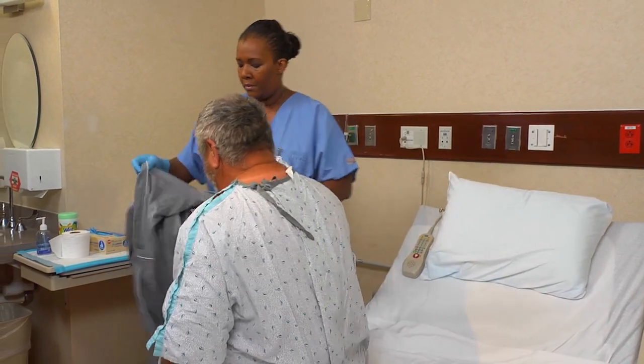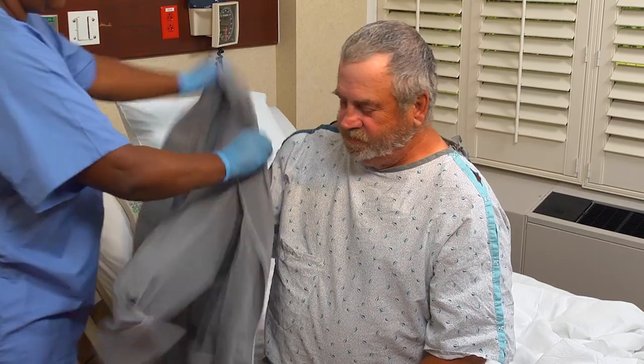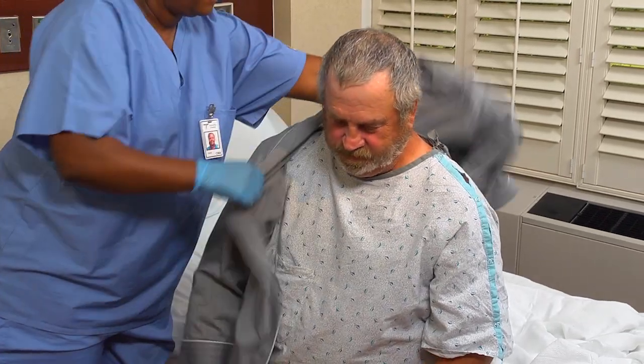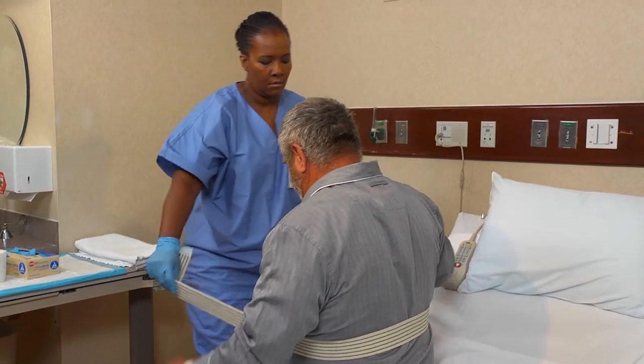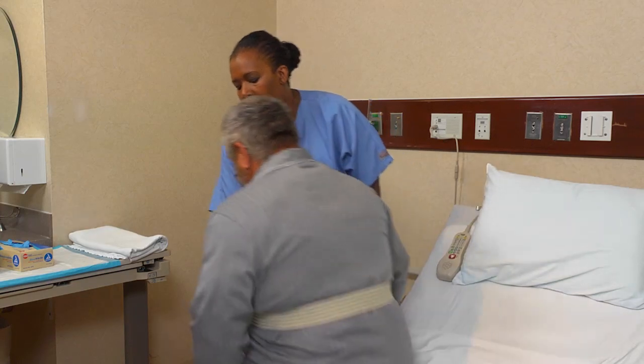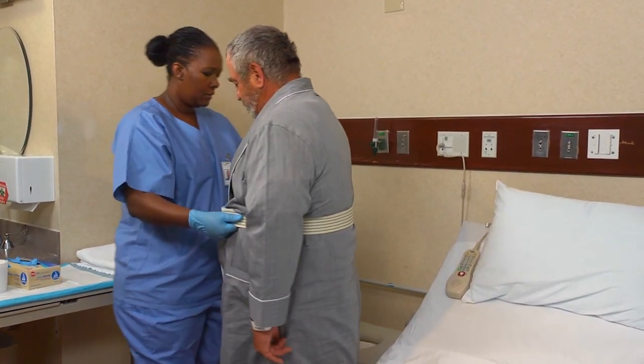I'll help you with your robe. Help the person put on a robe and assist the person with putting on non-skid footwear if he is not already wearing it. Then apply a transfer belt. Now assist the person to the commode using the transfer belt as shown in the video skill transferring the person to a chair or wheelchair.